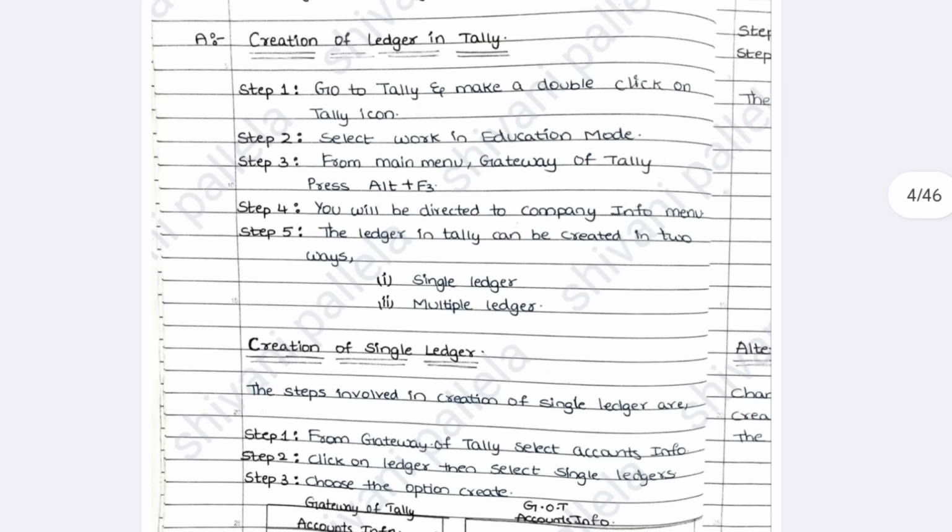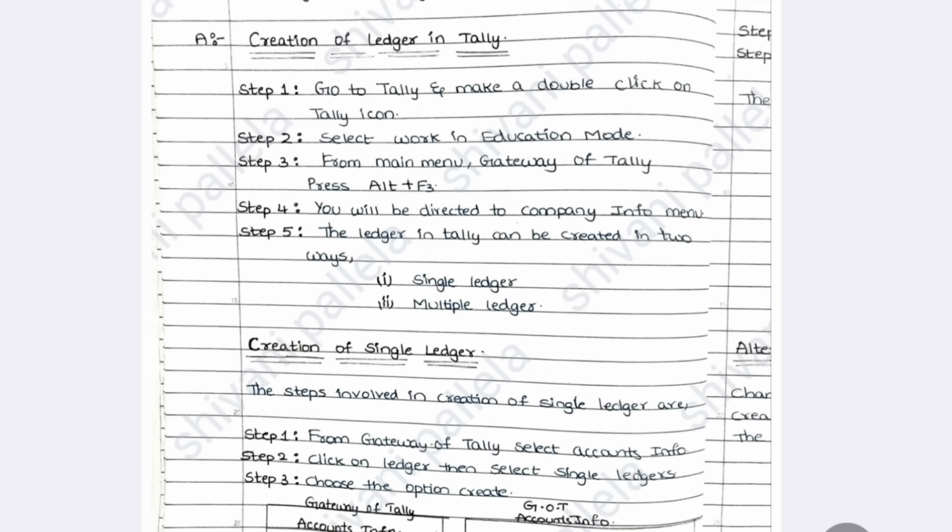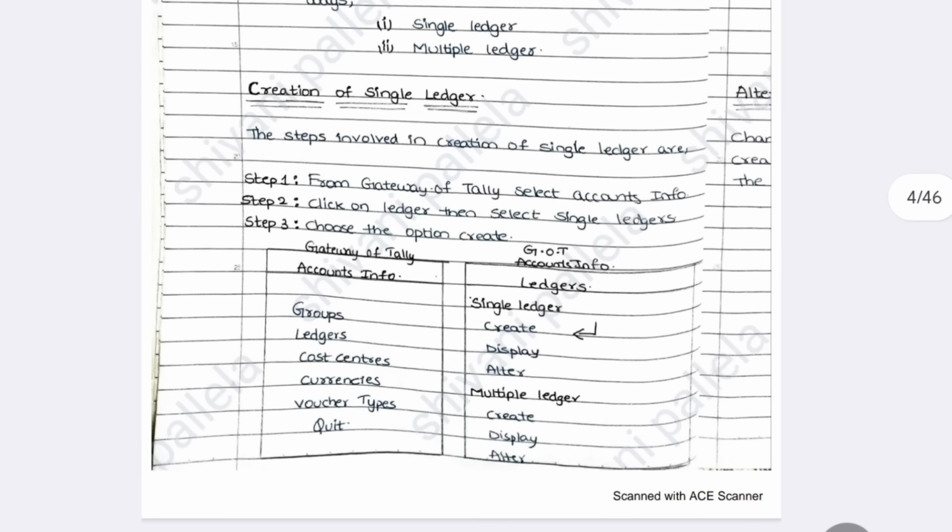Okay, the second important question is how to create, alter and delete ledgers in Tally. See, first you need to click on the Tally icon. Again click on Work in Education Mode. Then you need to press Alt plus F3 to create a company. After that, in the Gateway of Tally screen you will have single ledger and multiple ledger. When you click on company info, you will find the single ledger and multiple ledger options. If you want to create a ledger in single, what steps do you need to follow?